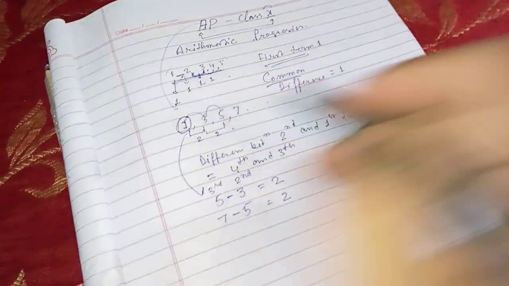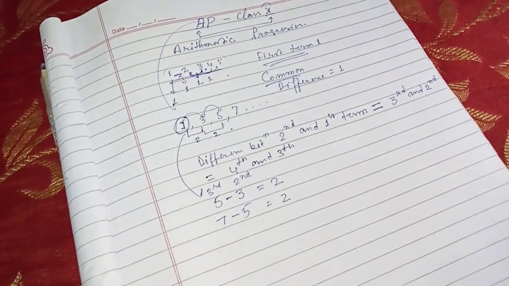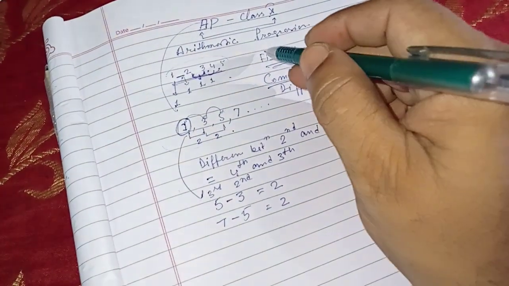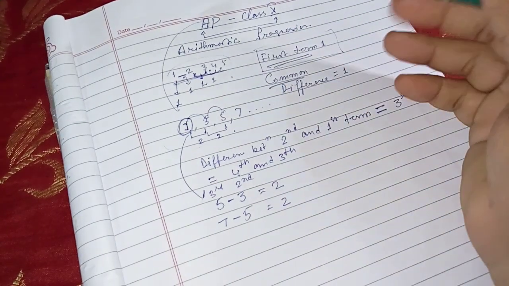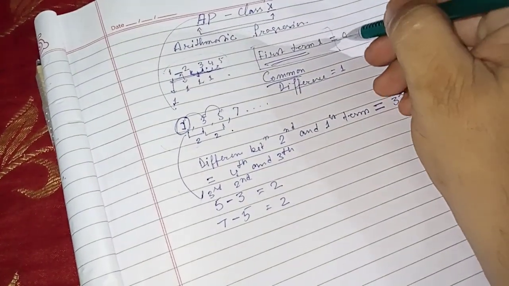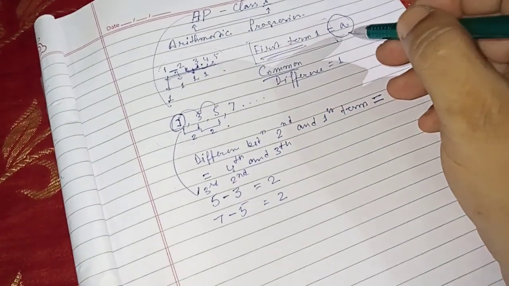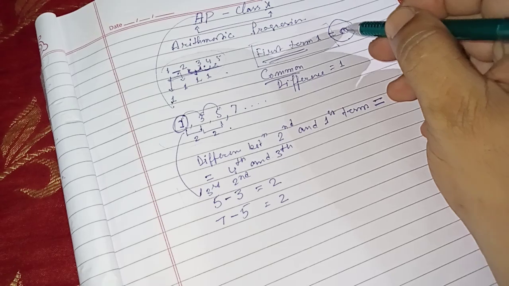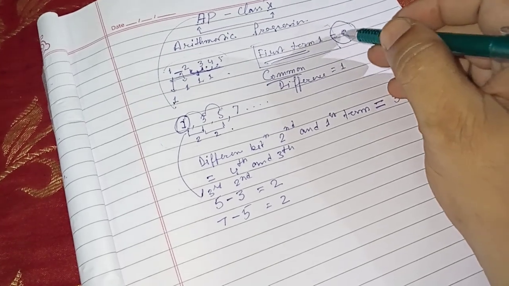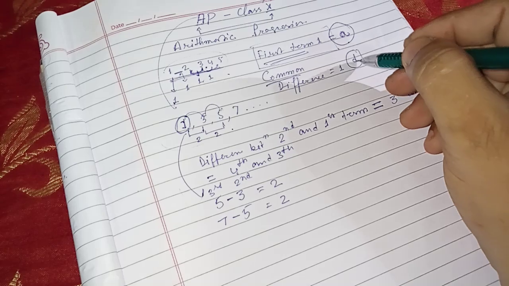AP is a list of numbers which has a first term. Naturally, it starts with a number, so it is called the first term, identified by a in your maths chapter. It will be identified by small a, always small a. So the first term is a. The common difference will be identified by small d.